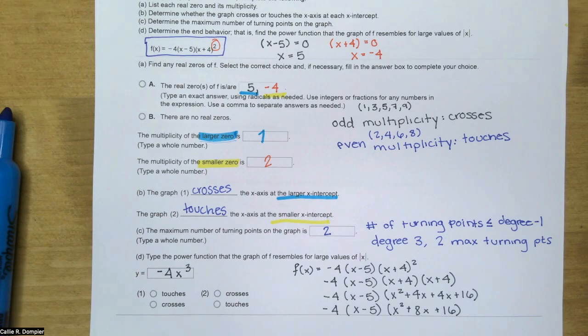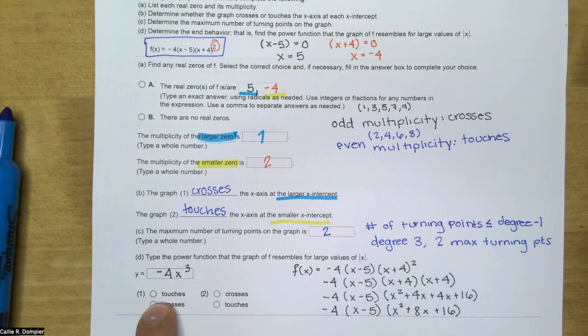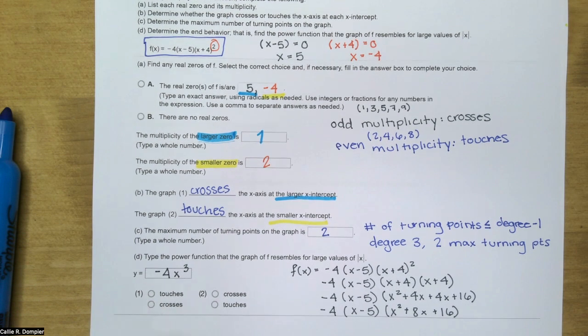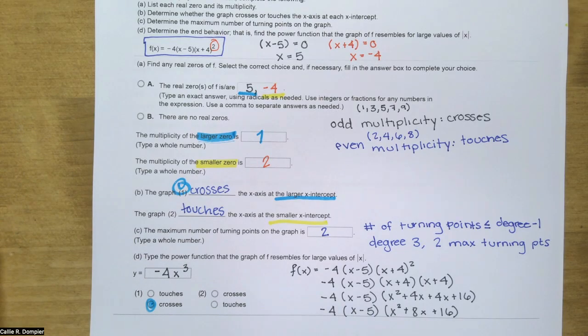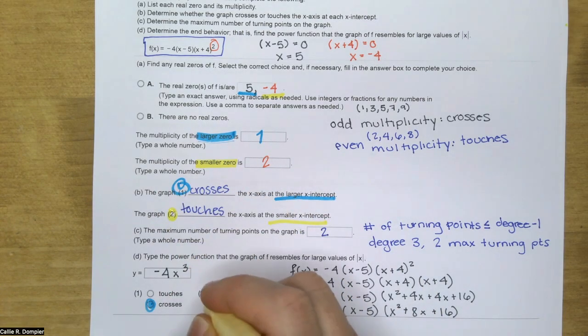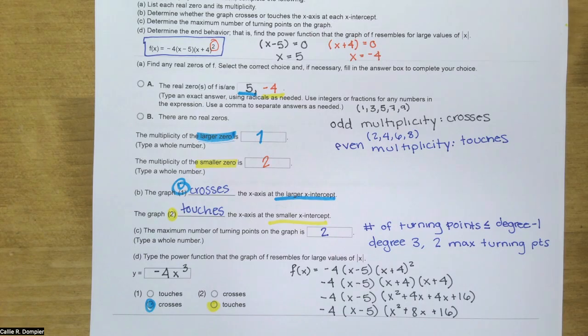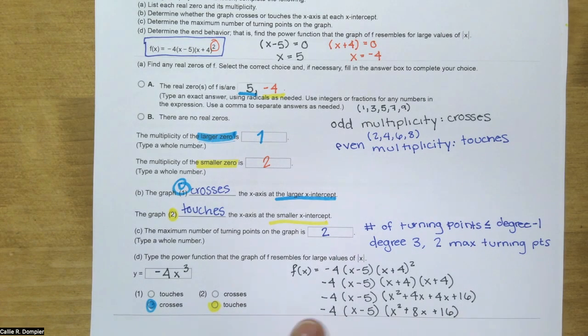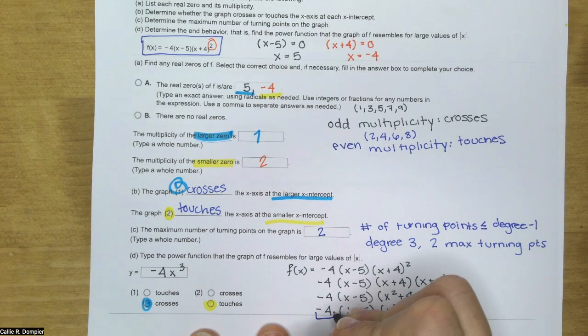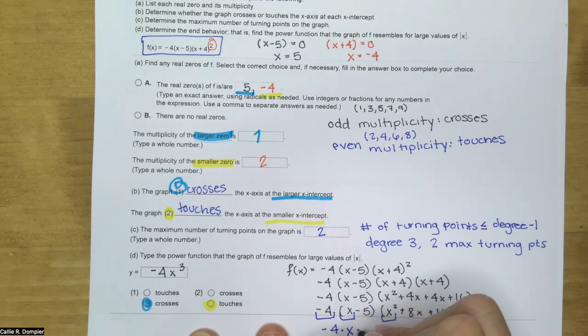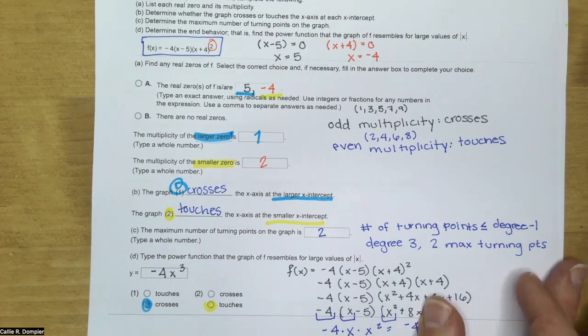Good. And obviously for B, number 1, I wrote crosses, but you would just select crosses. Touches, touches for number 2. Good. So you can multiply all of this out, but really we just need the leading term. So the leading terms are going to be -4 times x squared. And you don't need the rest of the terms because that would take a lot of work. Good.